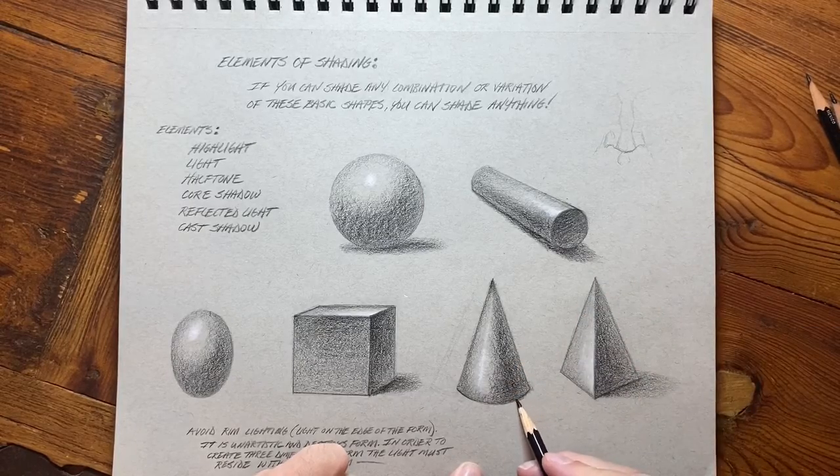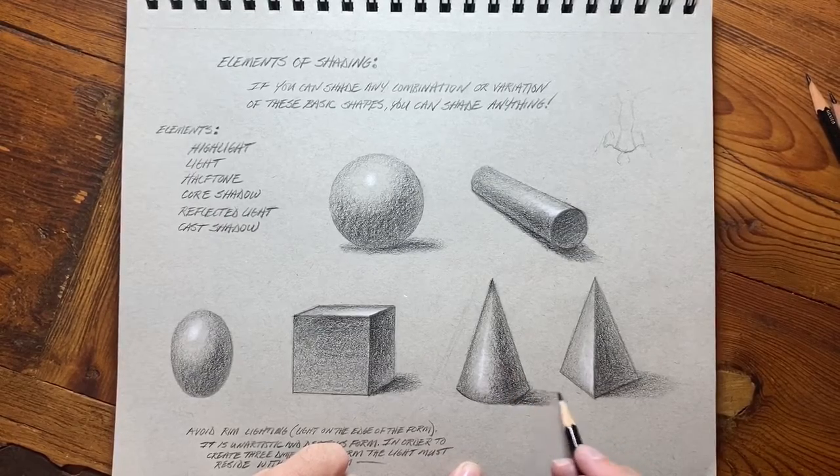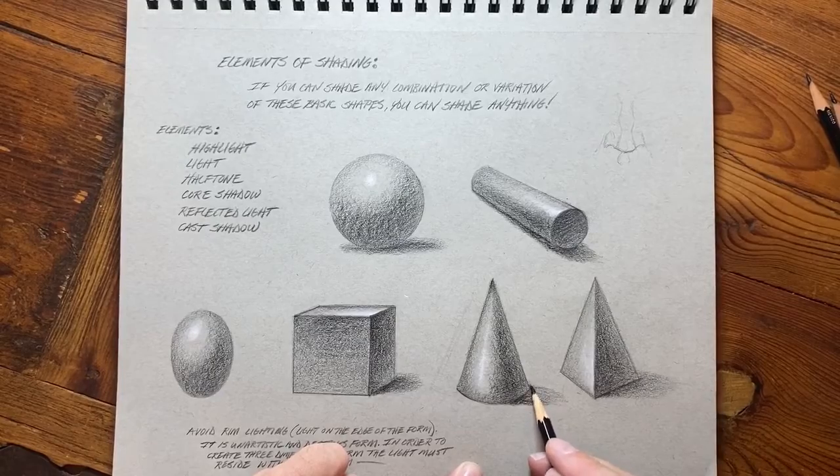And then again, cast shadow. So remember, our cast shadow should be the same value as the core shadow. So this should be the same value as through here. And it gets softer as it moves away. So darkest where the form touches the surface and gets softer as it moves away.